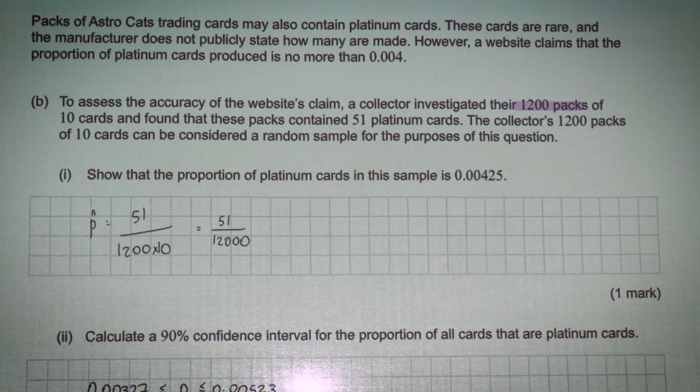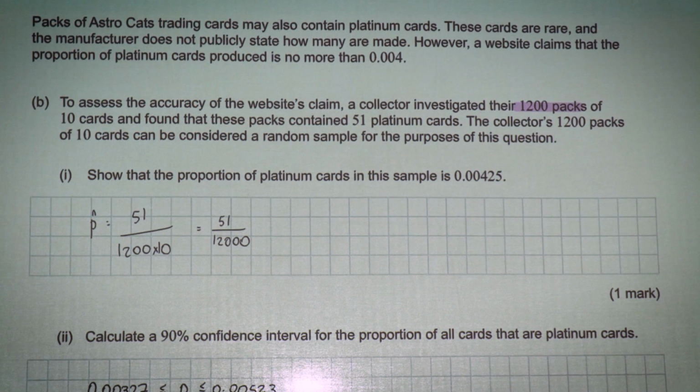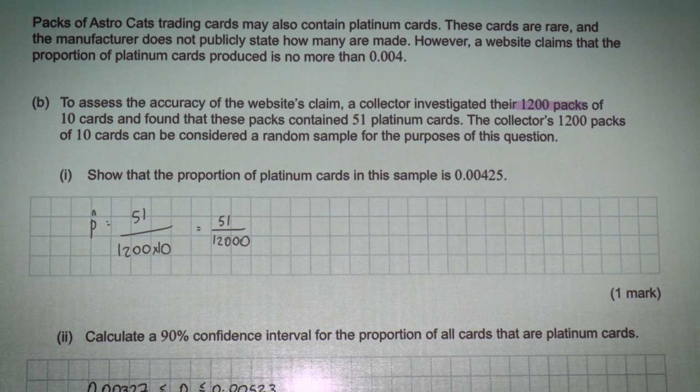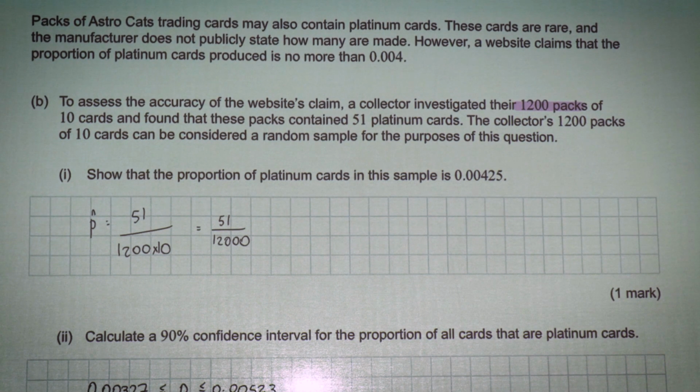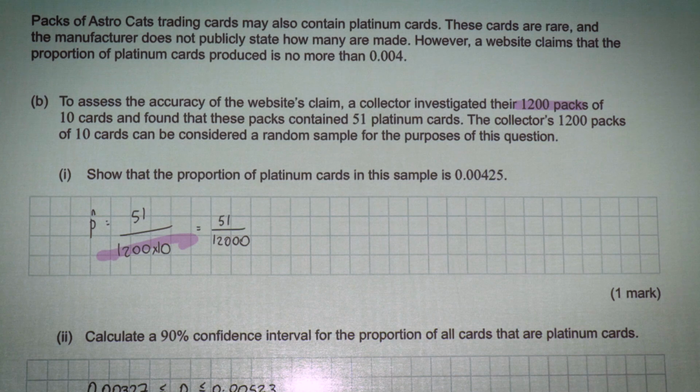So now we're talking about a collector making some claims and doing some investigation, and they have 1,200 packs of 10 cards, and they've got 51 of these special cards. What is the population proportion? So what is the sample proportion here? They really needed to sort of tease that information out of 1,200 times 10 from that information that was provided.